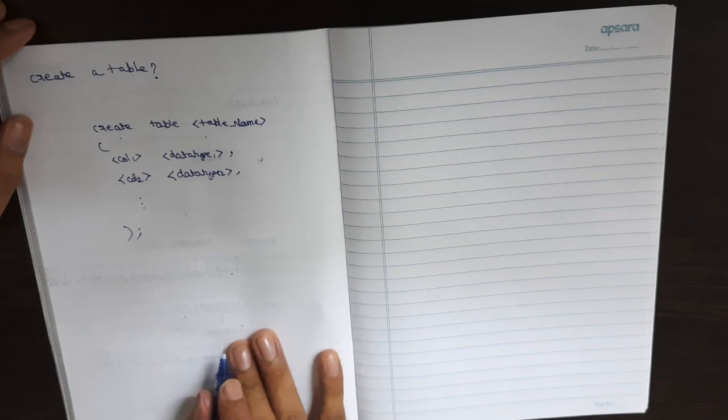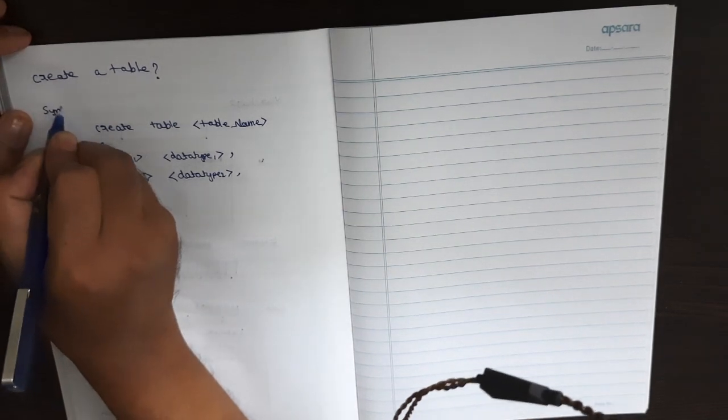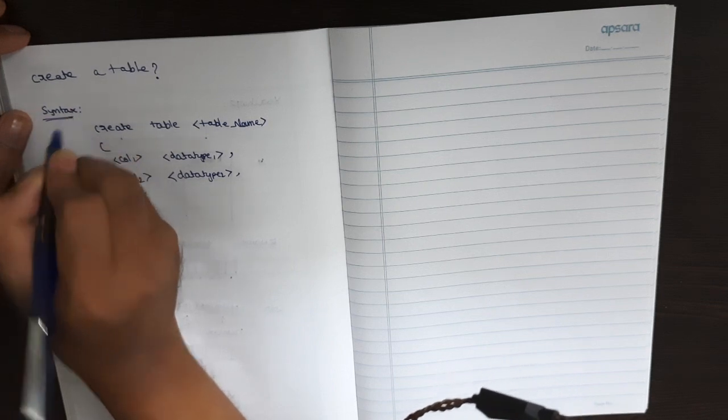At the end you need to close the parenthesis and add a semicolon, then it will create a table. So this is the syntax. Now we'll see the example.